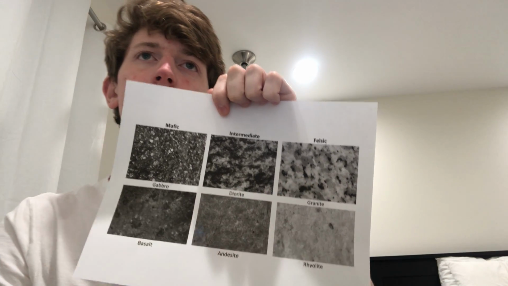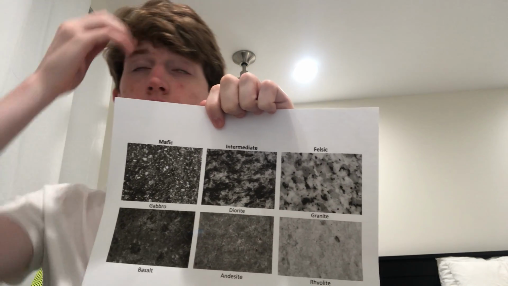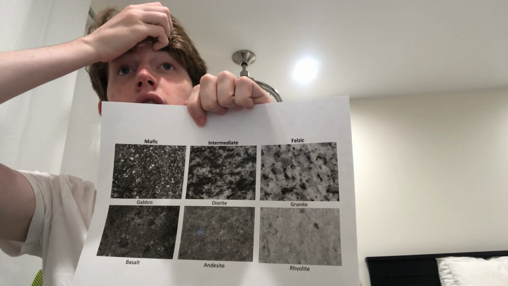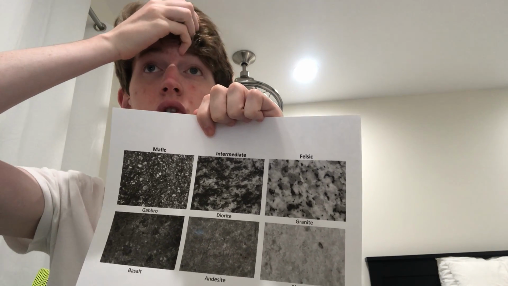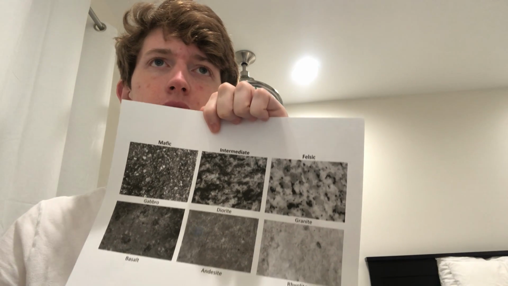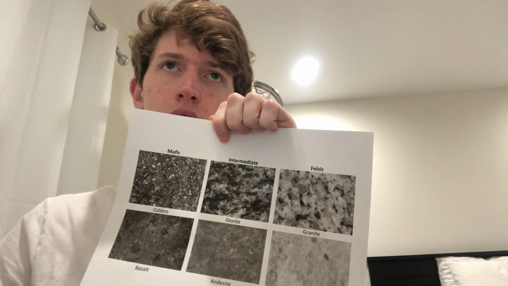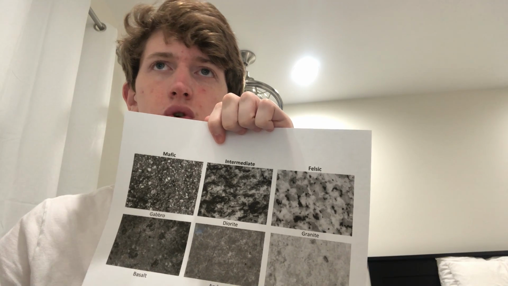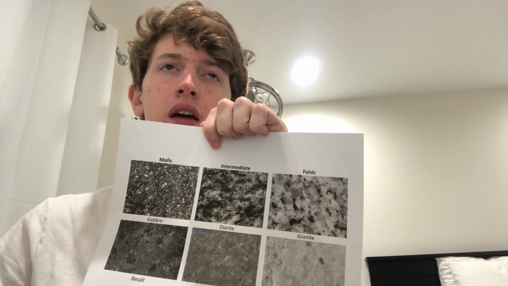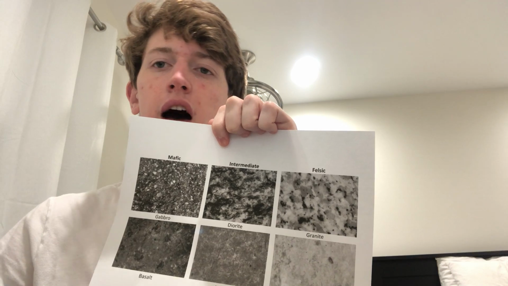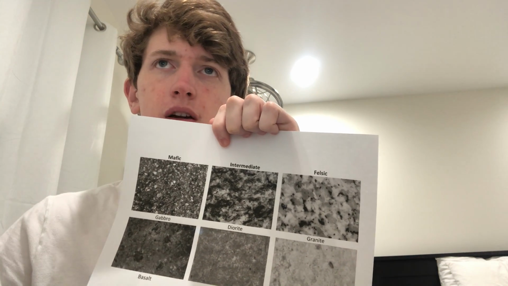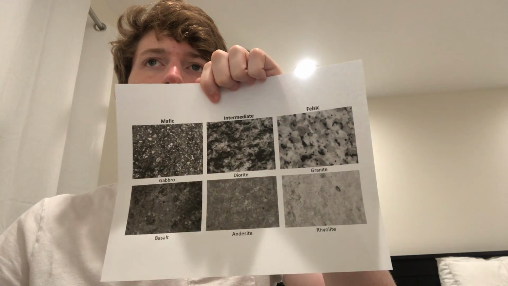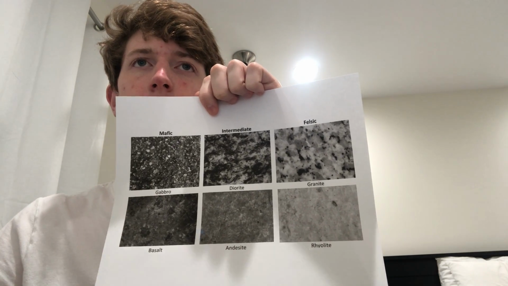The two terms mafic and felsic come from the minerals that can be found in these rocks. The Ma in mafic stands for magnesium, and the Fic is for iron. This means that you will usually see magnesium and iron in mafic rocks in higher amounts than you can expect in felsic rocks. The term felsic has its own meaning as well.